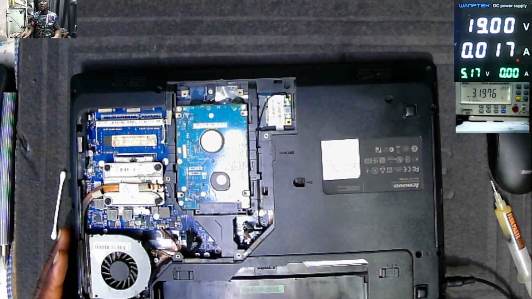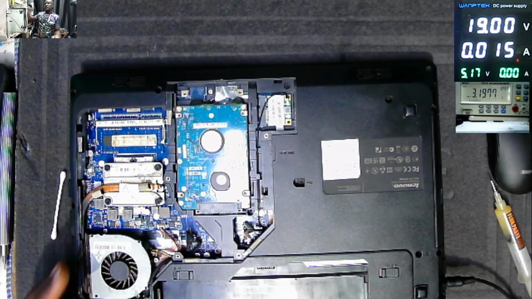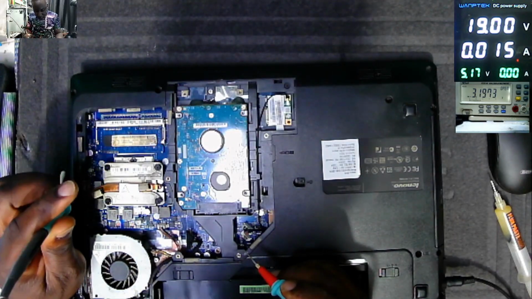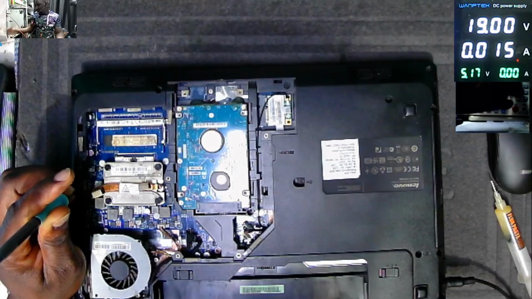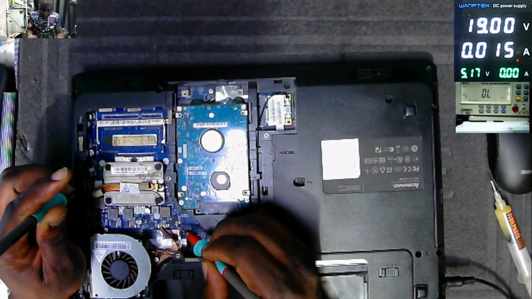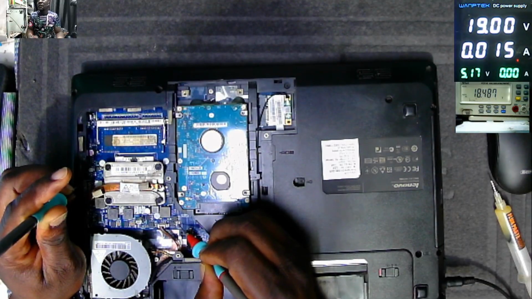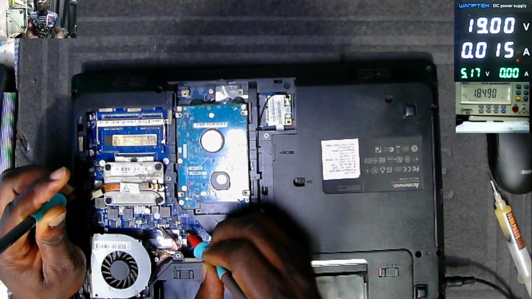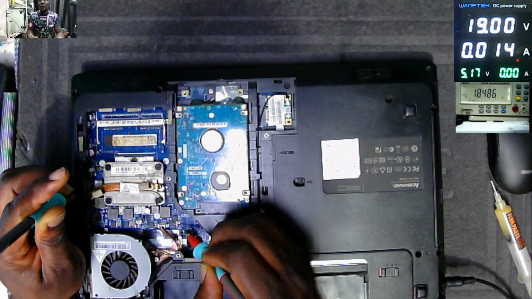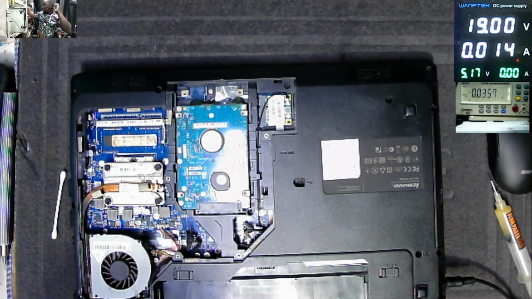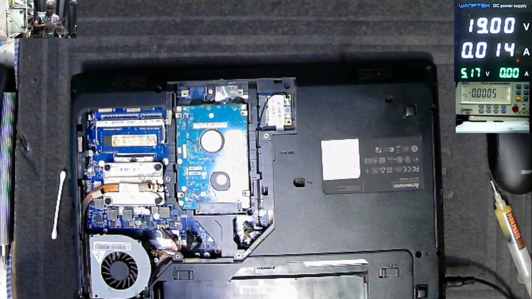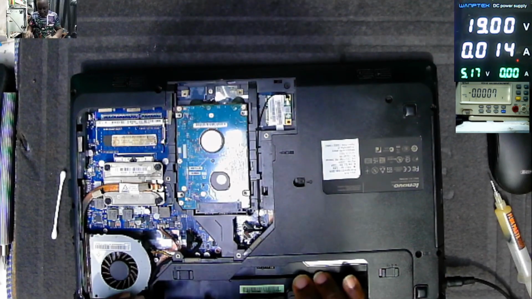The power supply is now taking 15 milliamps. I want to check voltage on those capacitors, which we replaced, and we have 18.48 volts. Okay, so let's see what happens when we plug in the battery.